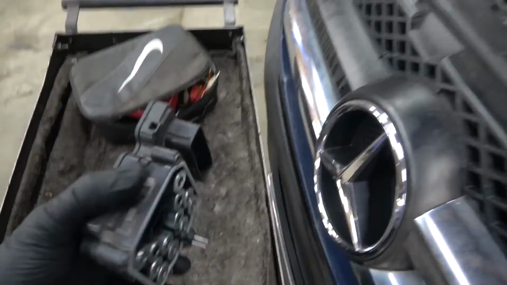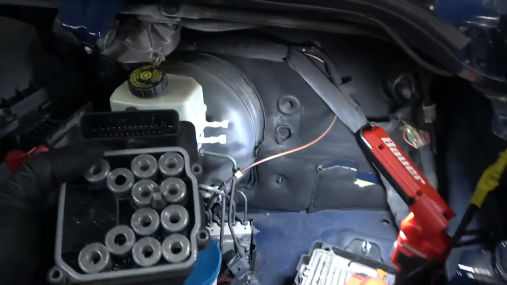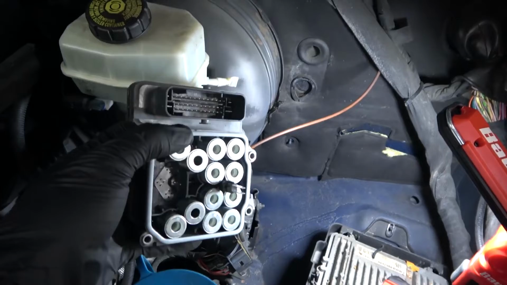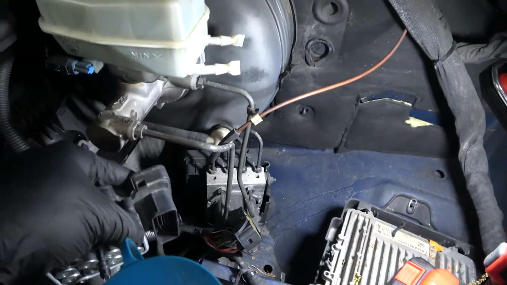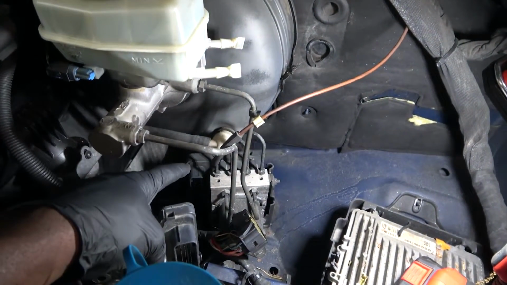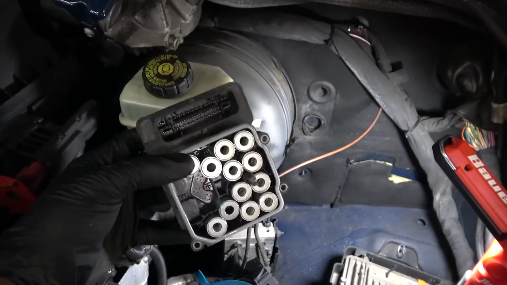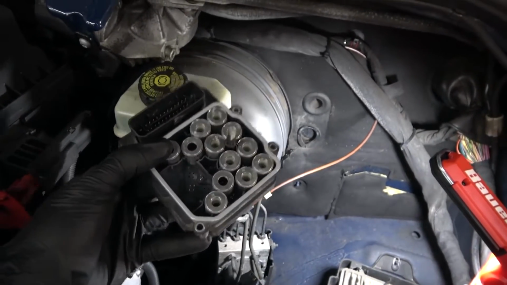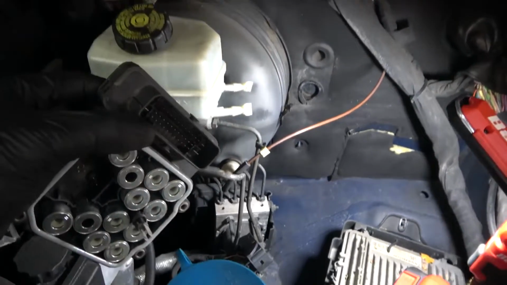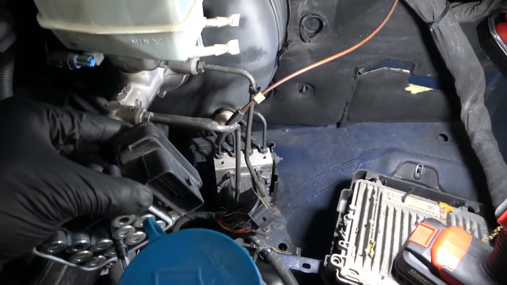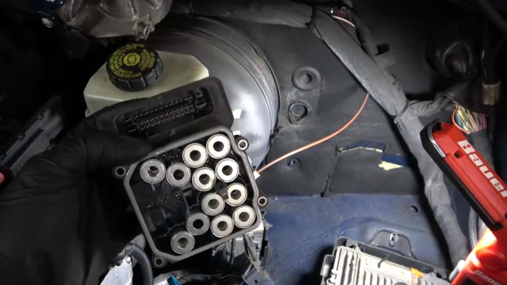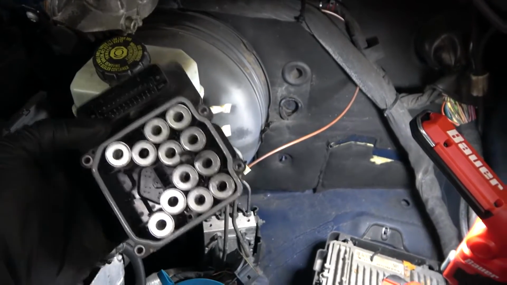Okay, so what we're gonna do is connect this control unit to the electrical connector of this ABS control unit. So we're gonna connect this to the vehicle and see if our scan tool is gonna talk to it. We already did our test. The wiring is good.